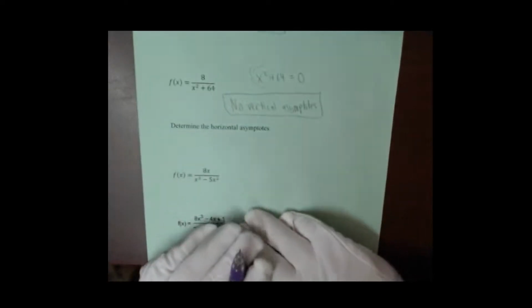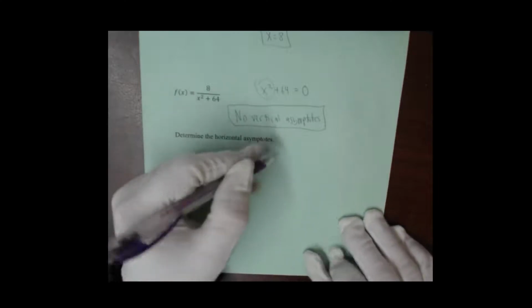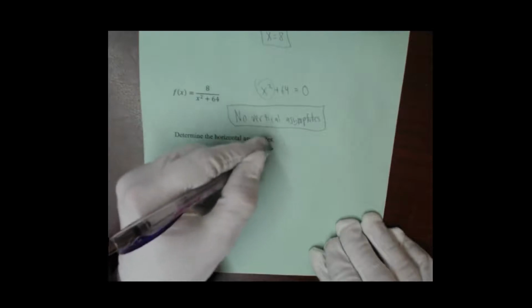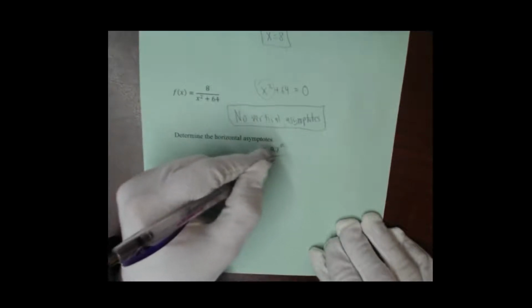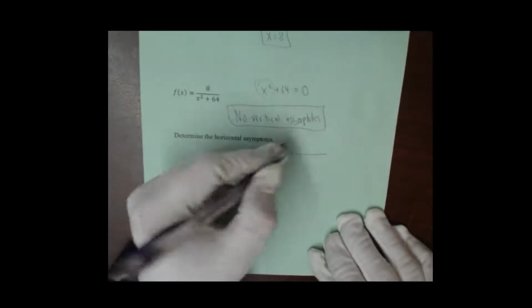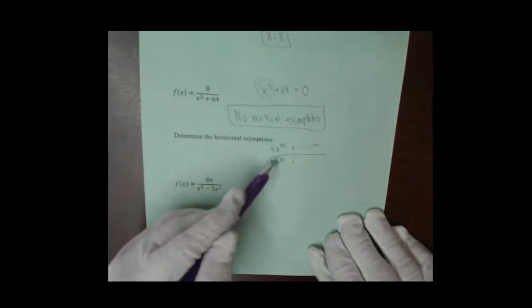Next part of the homework asks you to determine the horizontal asymptotes. Horizontal asymptotes are end behavior of a function. So what's the function doing as it gets to the ends, towards positive infinity and towards negative infinity? And there's generally a rule for that. Let's say we have ax to the m over bx to the n, plus or minus a bunch of other stuff. All we care about are the two terms that have the highest degree, okay?